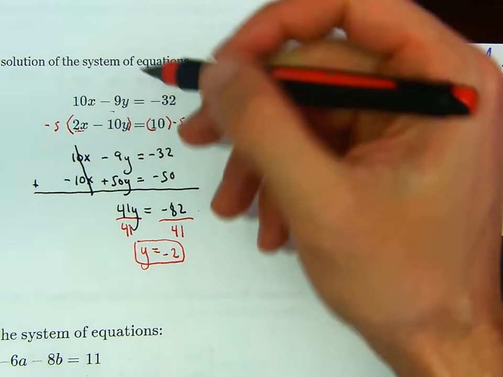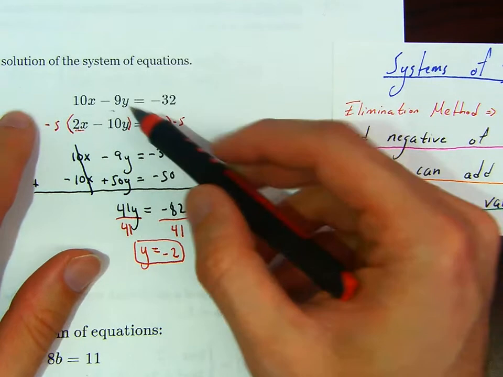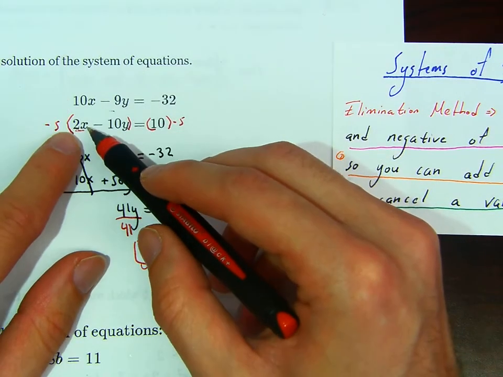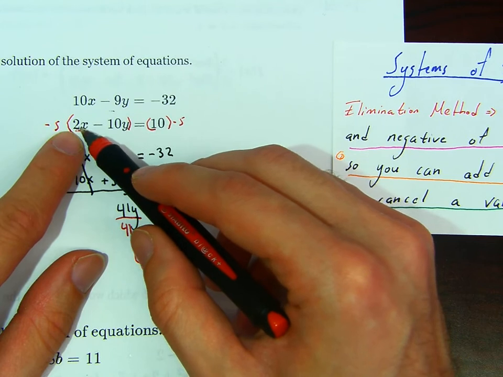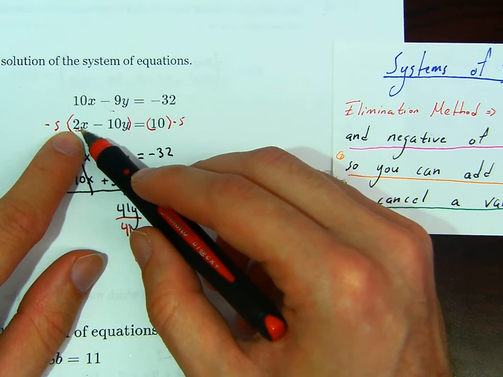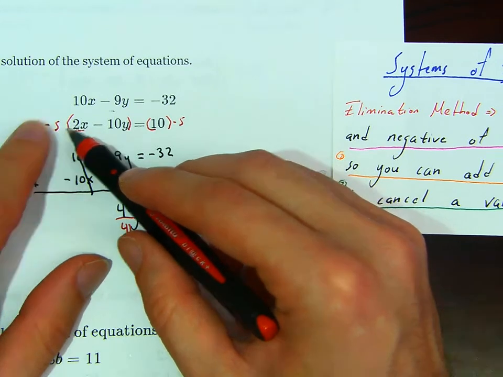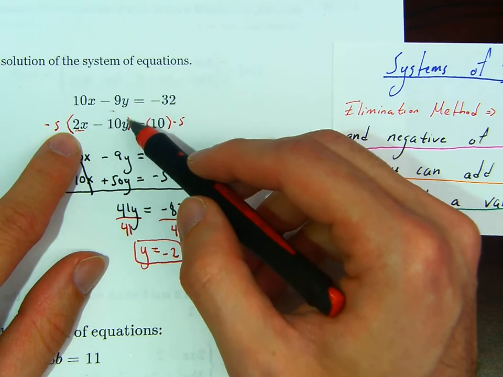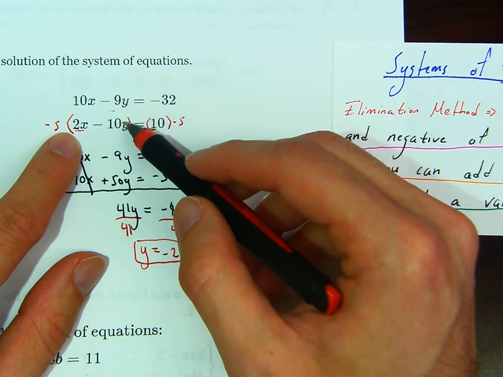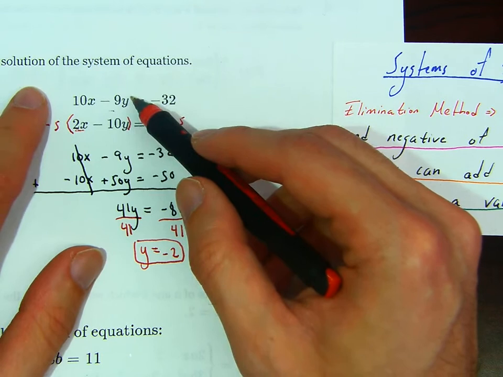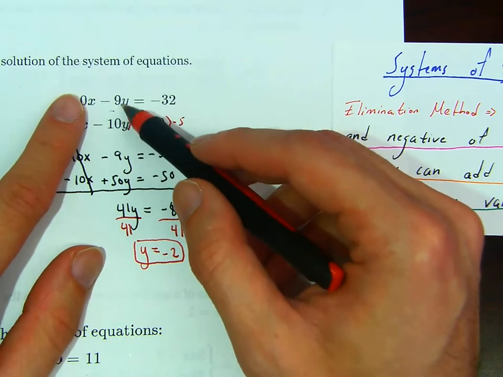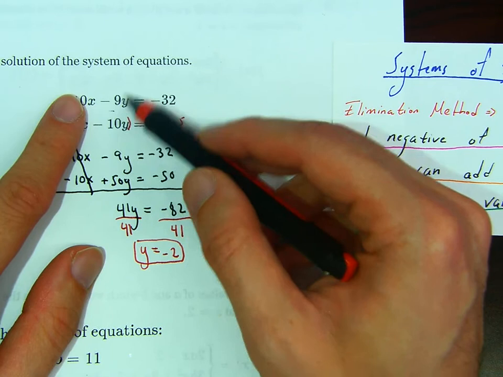Going back to the strategy, if this is a 10x, it's easy to make this a negative 10x, because to make this 2x a negative 10x, I just multiply by negative 5. You could have canceled the y's, but it would have been a little bit trickier, because you would have had to multiply the top and the bottom by different values to make the numbers a positive and negative so they cancel out.